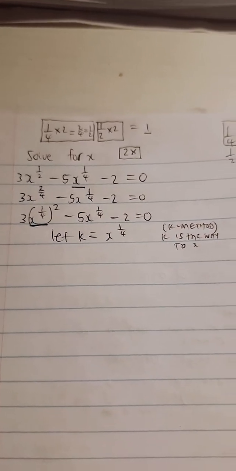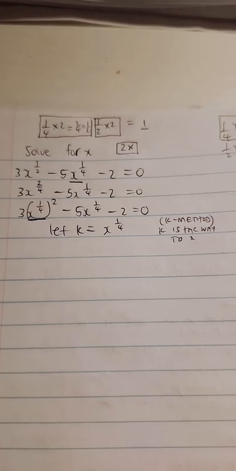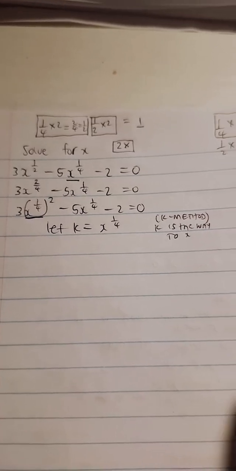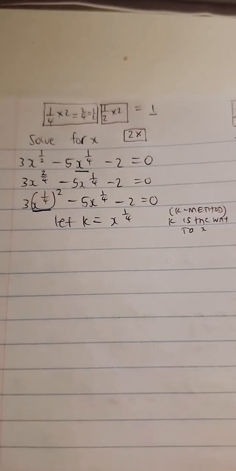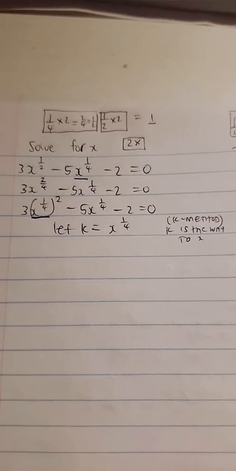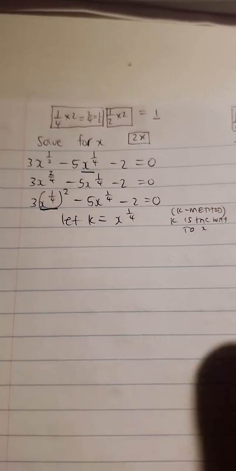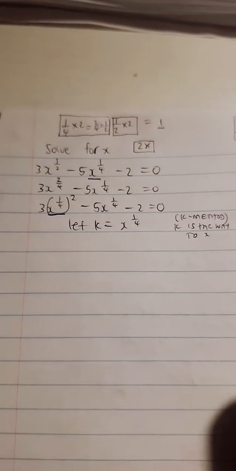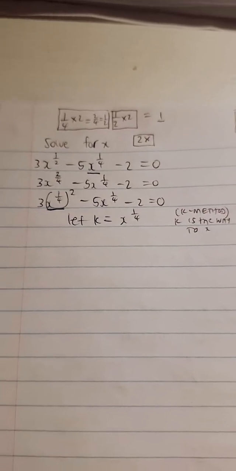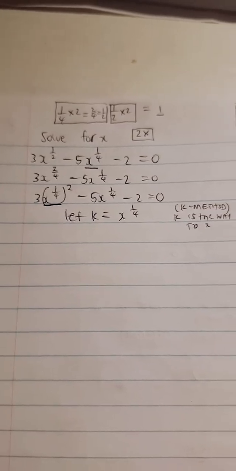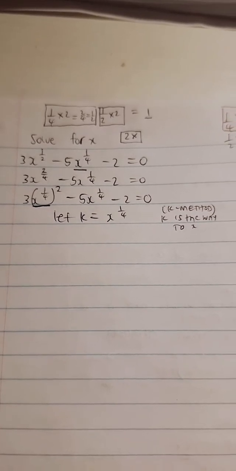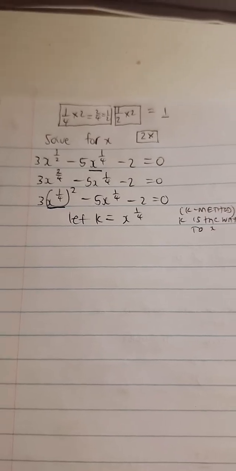Yesterday, when I was solving equations, I used the K method in a situation where there were repeated expressions in my equation, which led to an equation of x to the power 4.